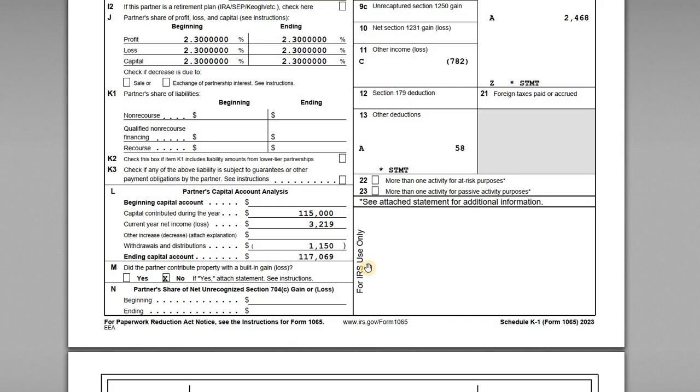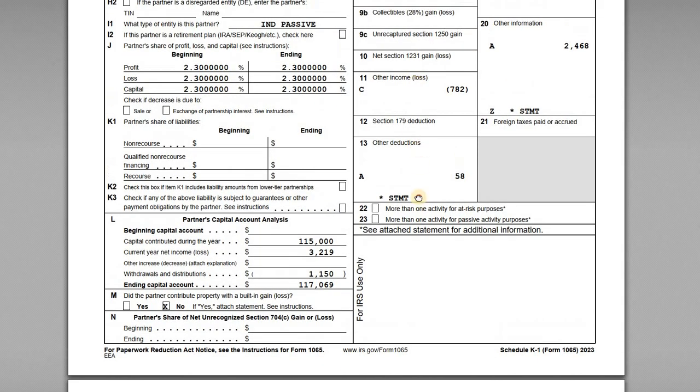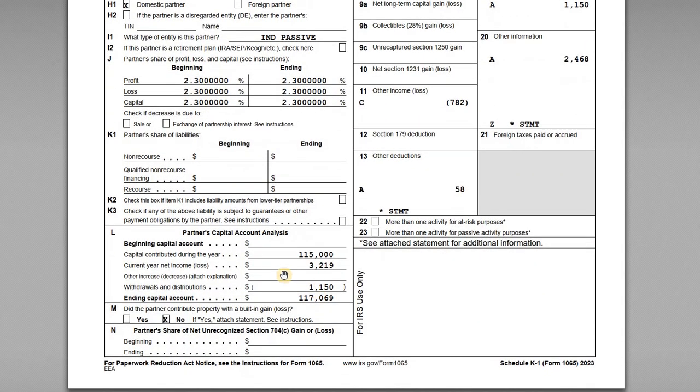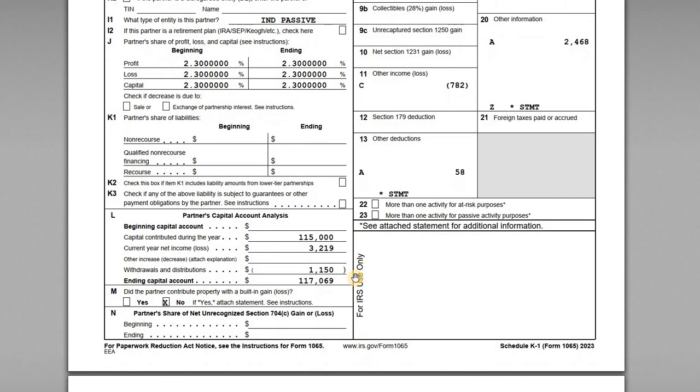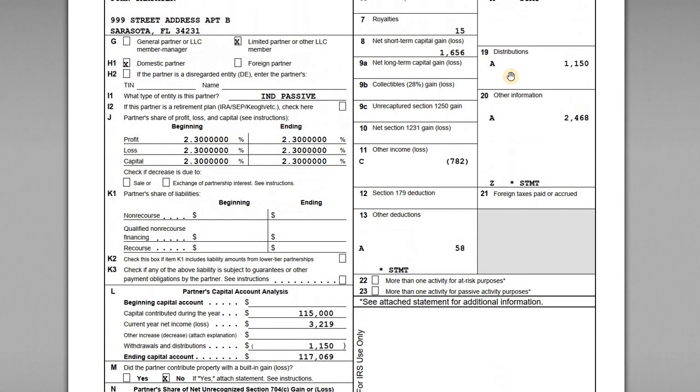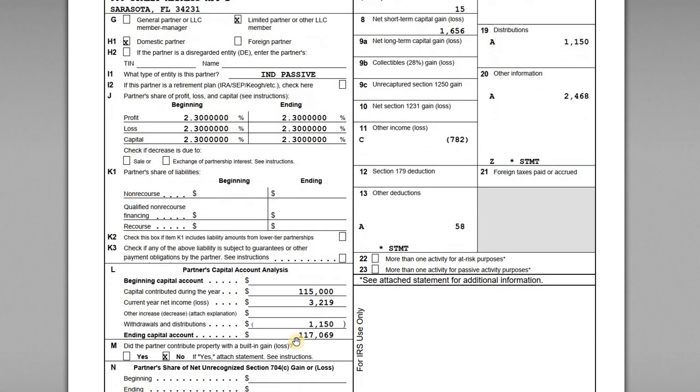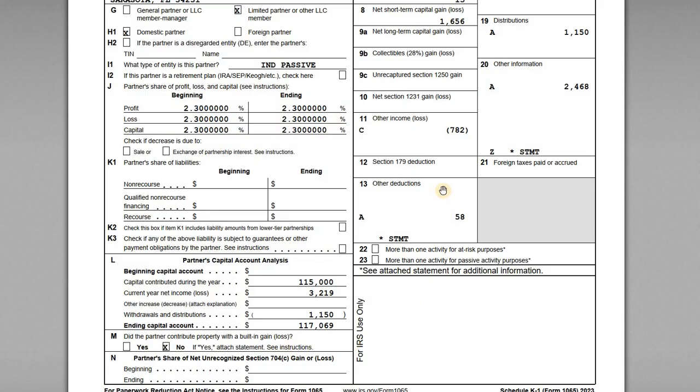So this is a reconciliation of the partner's individual capital account. So we can see here capital contributed is the amount of cash or property contributed during the year. There's this $115,000. All of the income and expense items that we're going to see up here reconcile down to the current year net income or loss for the taxpayer. Withdrawals and distributions, so the amount of cash or property that was distributed out to the partner during the year. This is also a line item that's reported on 19A for cash distributions, and then his ending capital account.